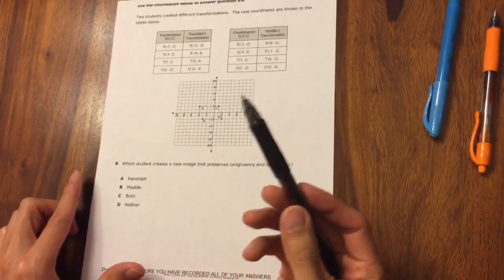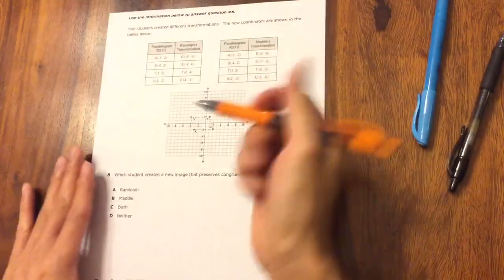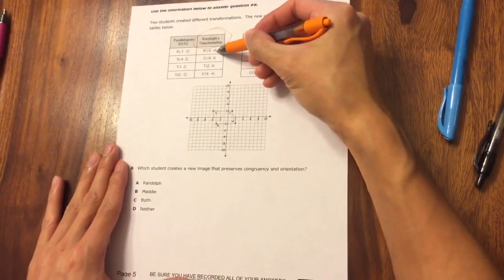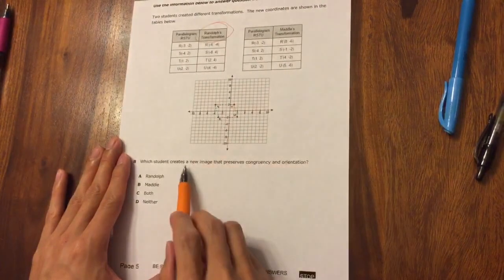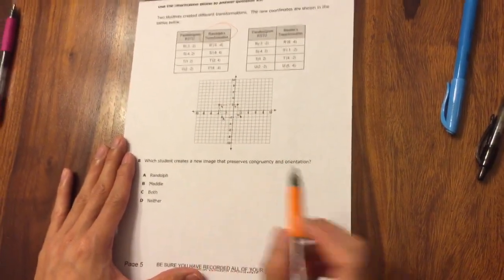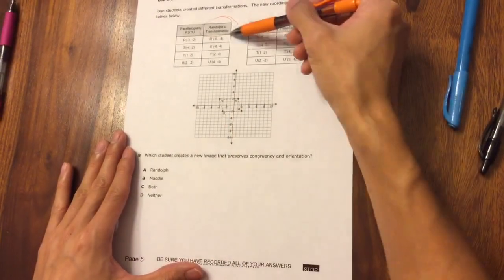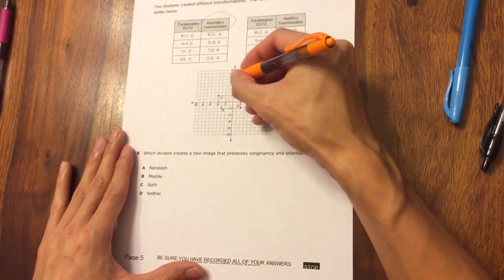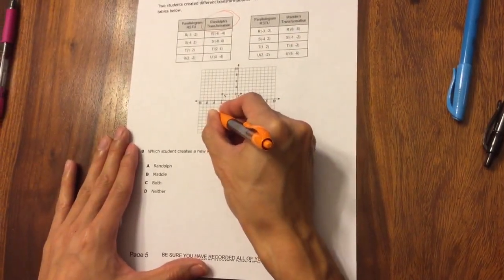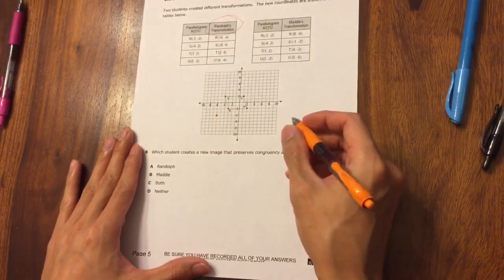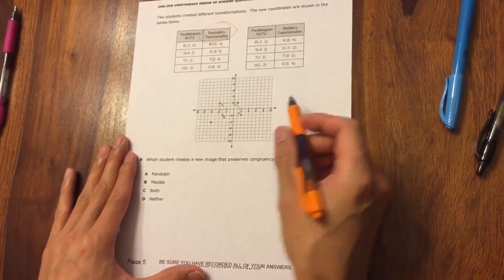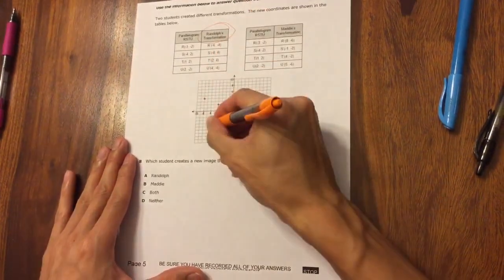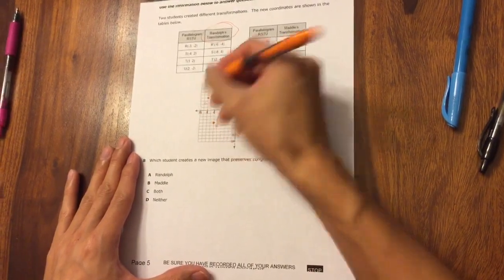So I'm going to use a different color instead of black. I'm going to use orange for Randolph. Randolph's new coordinates are given here, so let me start graphing those, and we're going to see which new image does this. I'm not going to take a guess, I'm actually going to graph it. So here's my R prime, -6, -4. That is right here, students. -8, 4. So -8, then up 4. So that's R prime, and then this is S prime.